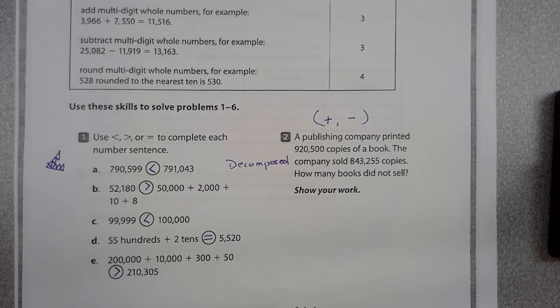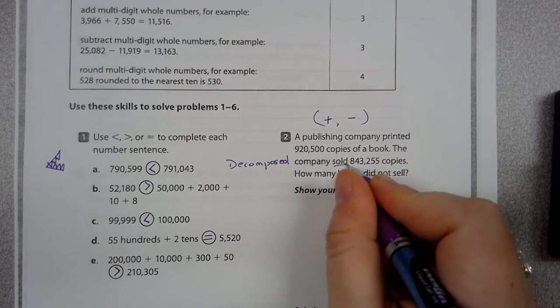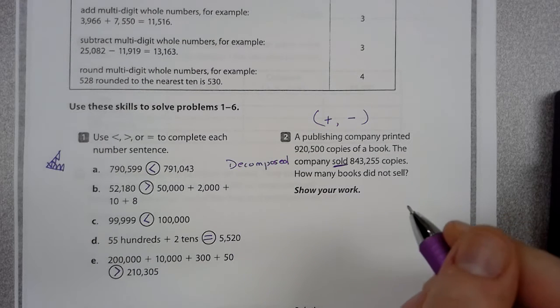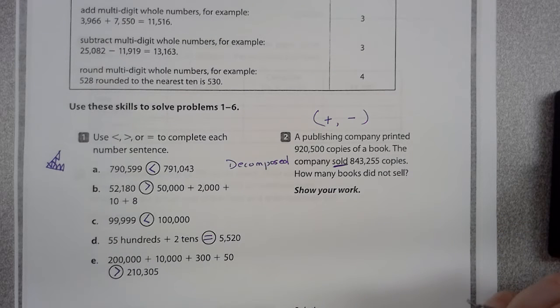Okay, so let's look at this. It says a publishing company printed 920,500 copies of a book. So that's how much they have. The company sold 843,255 copies. How many books did they not sell? When it says they sold, that means they did away with them. They're out of there.